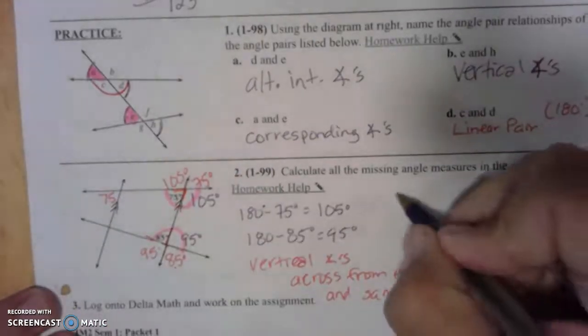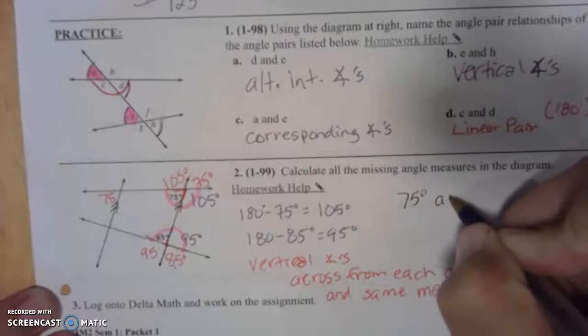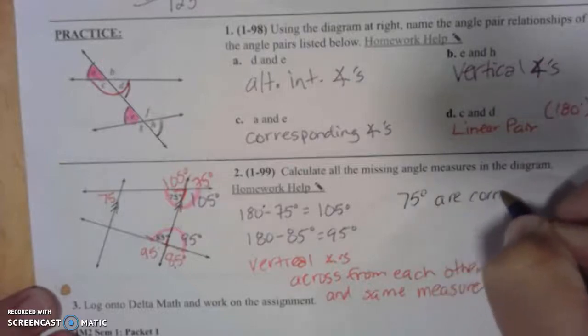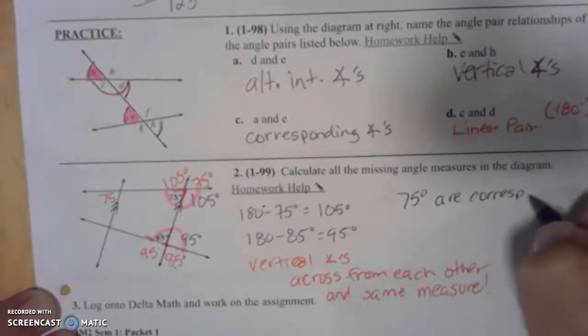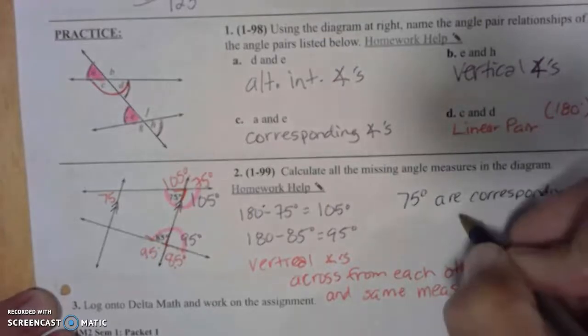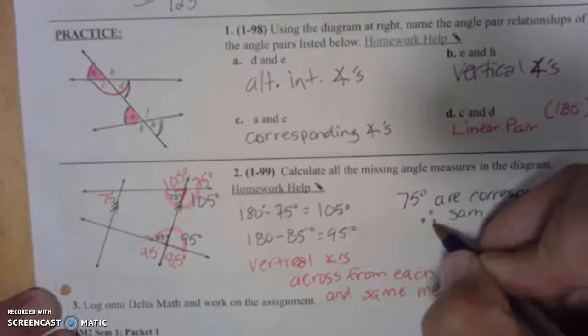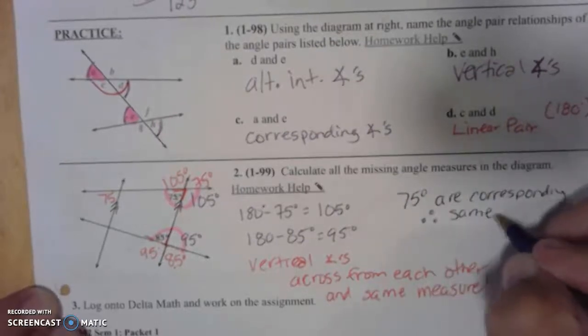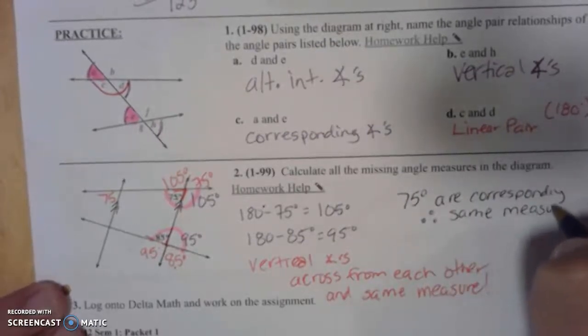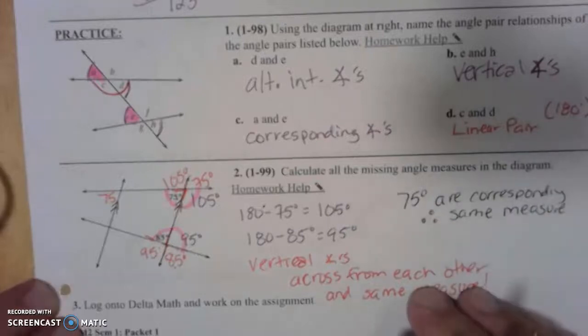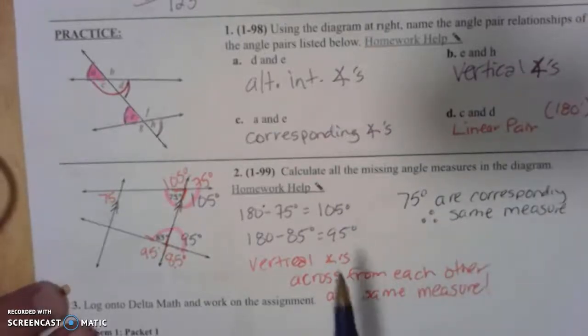So I'm going to say that the 75 degrees are corresponding angles, so therefore they are the same measure. This little symbol right here, these little three dots, means therefore. Therefore same measure. You can use that in your other classes too. You all use the word therefore on a regular basis, right?